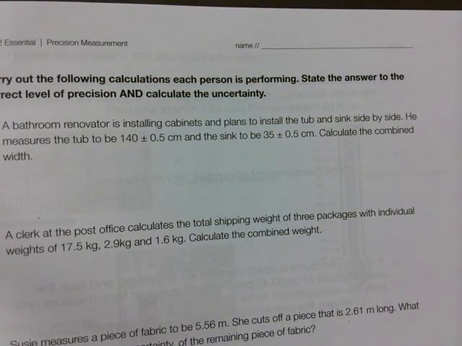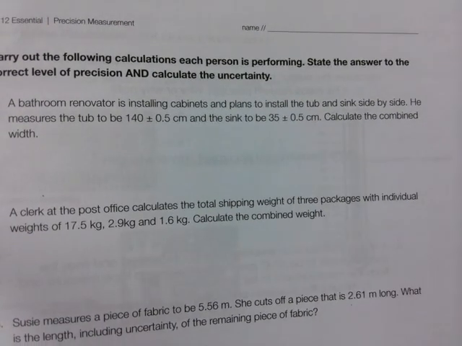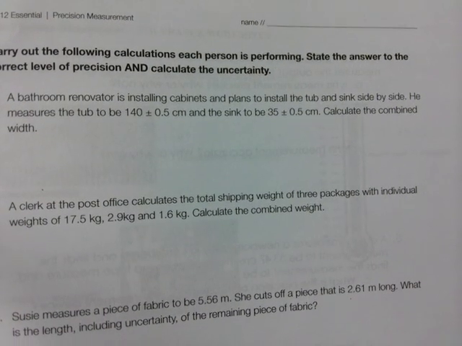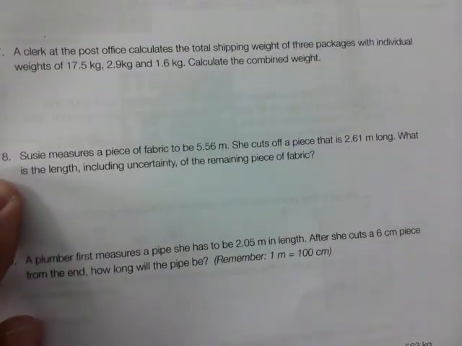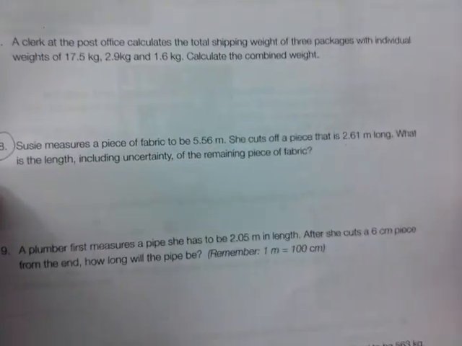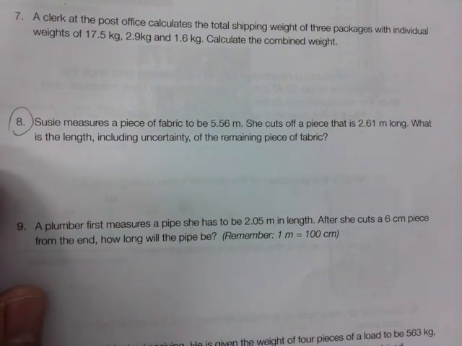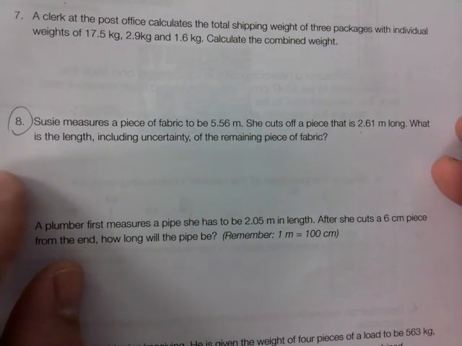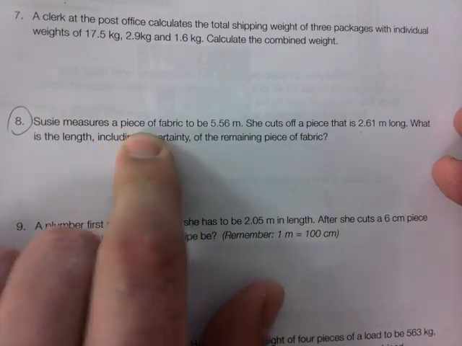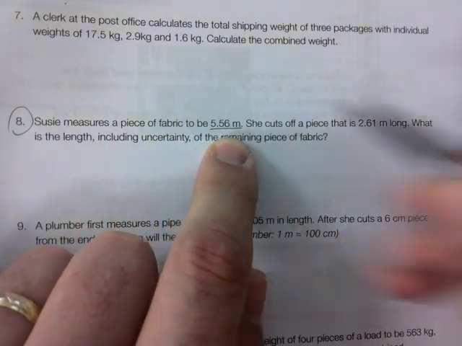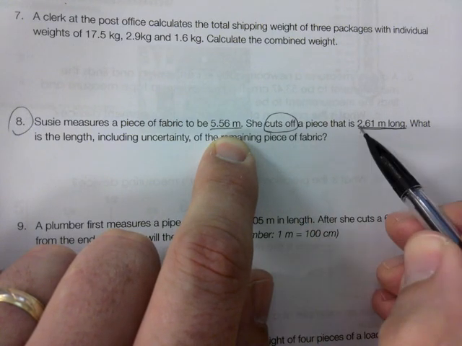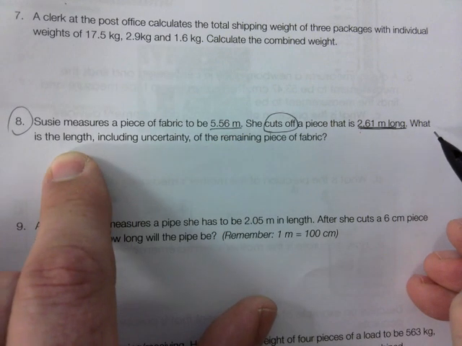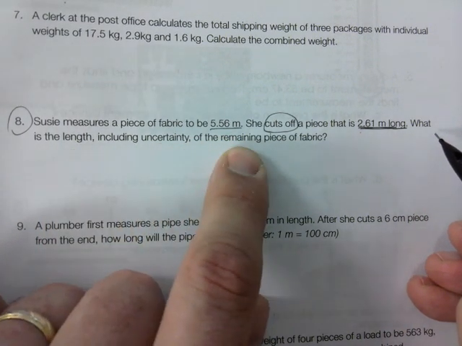Let's go to, I will do 2 questions only here. I will do question 8 and 10. That's all I'm going to do here. So after yesterday and these 2 examples, you should have a pretty good idea how to do these guys. There's a piece of fabric which is 5.56 meters. You're cutting off a piece that is 2.6 meters long, 6.1 meters long. What is the length, including the uncertainty, of the remaining piece of fabric?